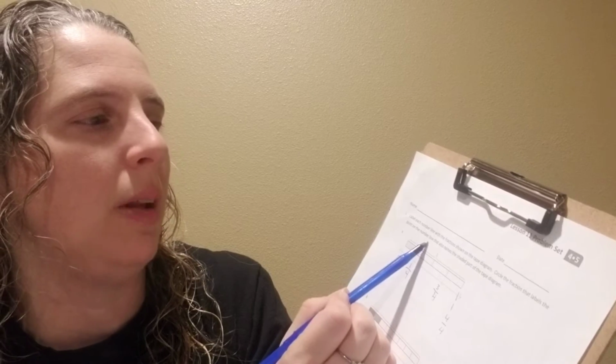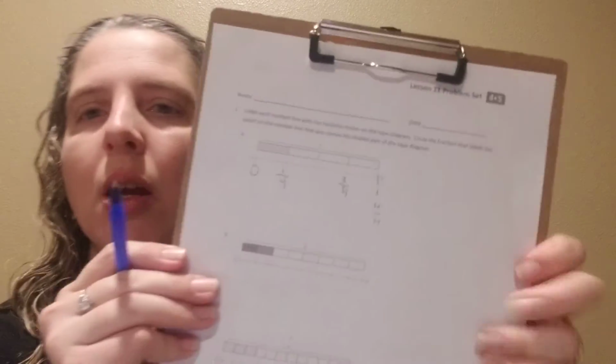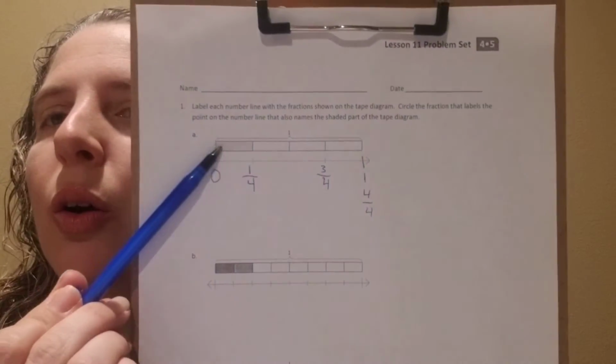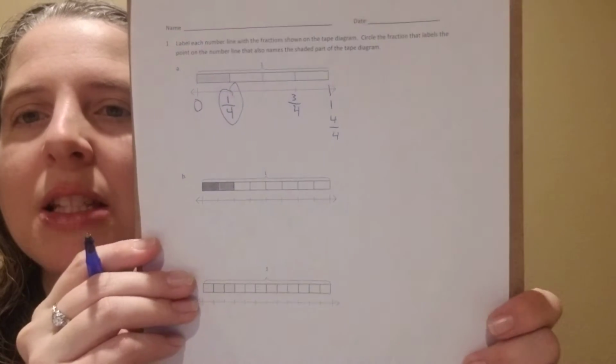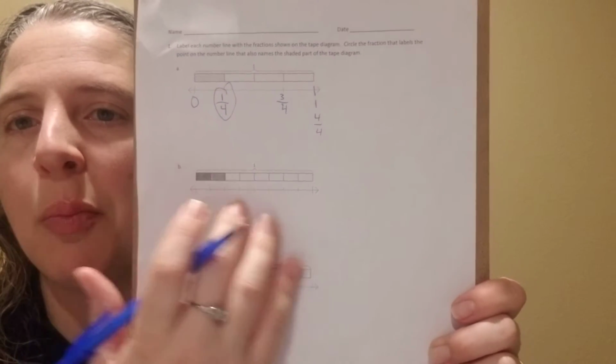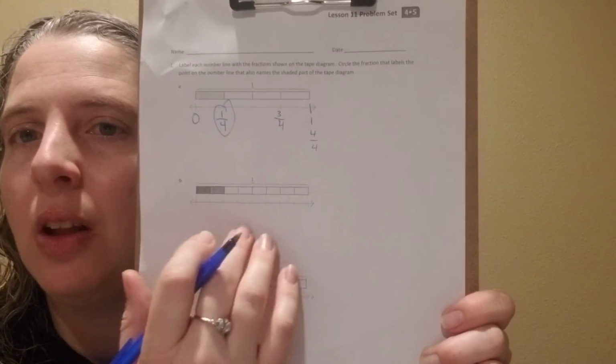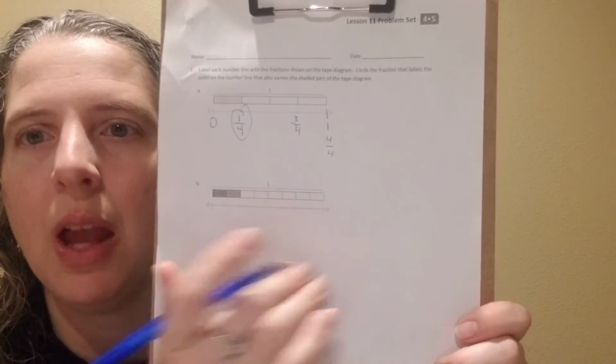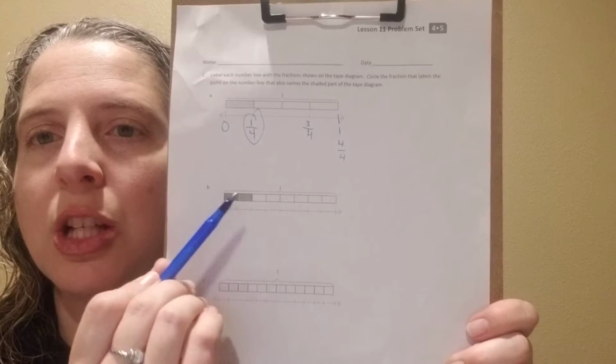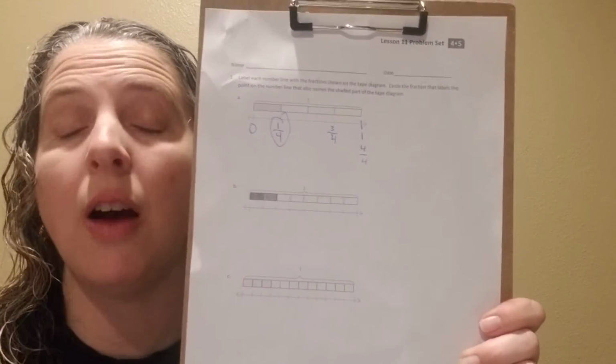Okay, so this is what you're going to do on each of them, and then it tells you to circle the fraction that labels the point on the number line that also names the shaded part. So how many are shaded? 1 out of 4. So you're going to circle that one. All right, so I want you to pause the video, and I want you to quickly fill in the number line. You'll have to count to see what your denominator will be, fill all of the little hash marks in, and then circle the one fraction that shows how many you have shaded.